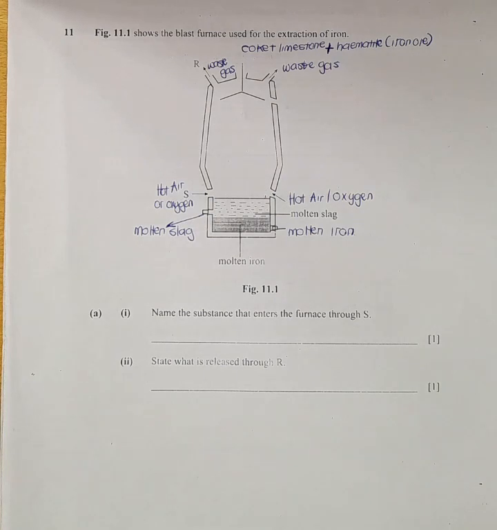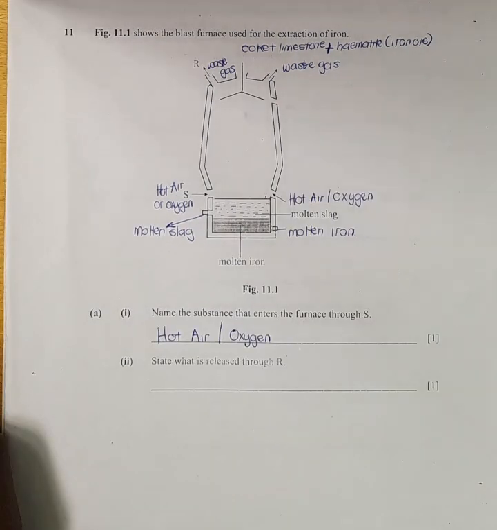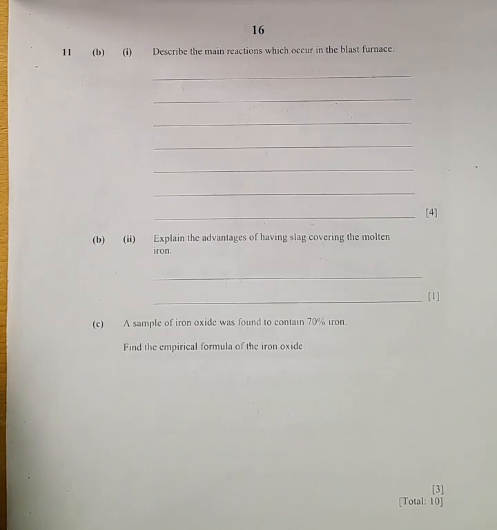Name the substance that enters the furnace through S. So it is hot air, or we write oxygen. And then on part 2, we are supposed to state what is released through R. It is waste gas. Let us move on to the next question. Number 11b, part 1. Describe the main reactions which occur in the blast furnace.